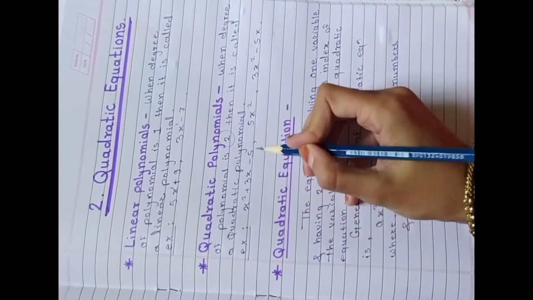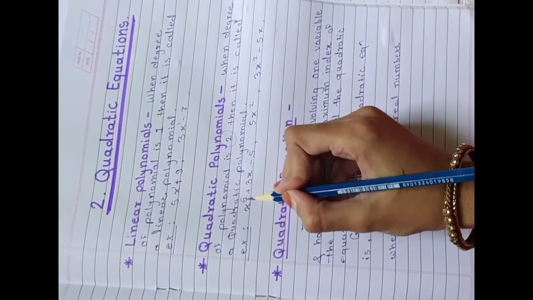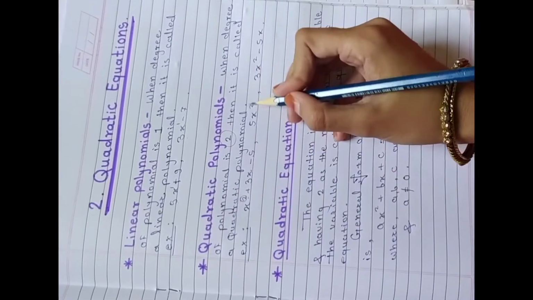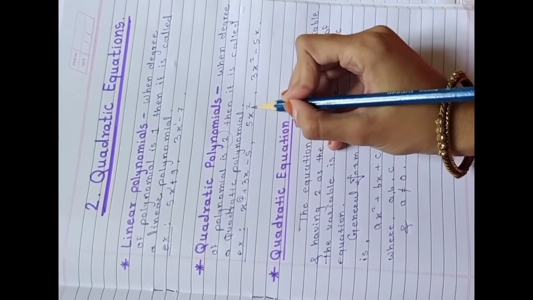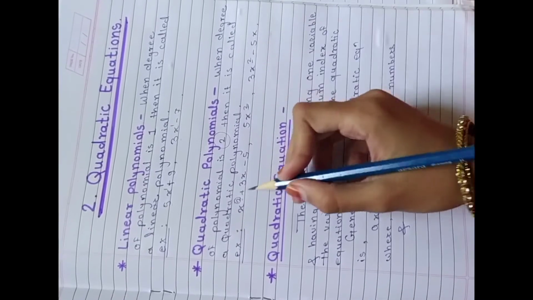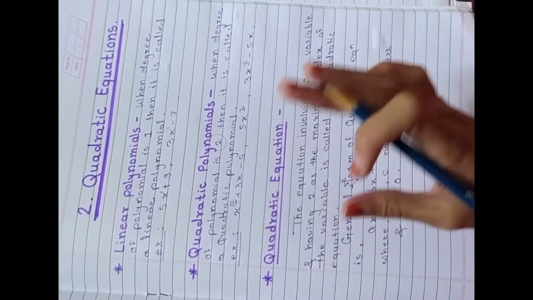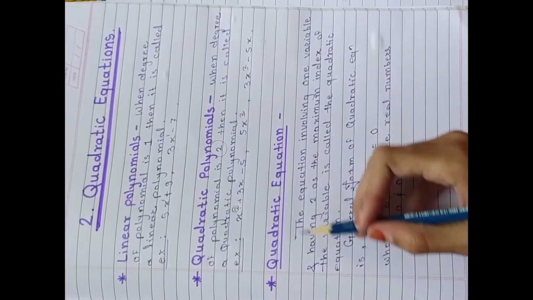So look, this equation x square plus 3x minus 5. Here the degree of the polynomial is what? 2, na? Greatest degree is 2. So we call it a quadratic polynomial. Here also the degree of the polynomial is 2. Here also 2. Therefore these are examples of quadratic polynomials. Next point is quadratic equation.